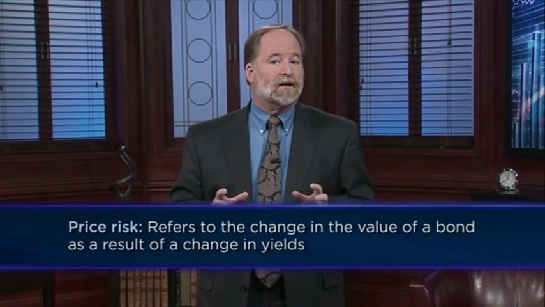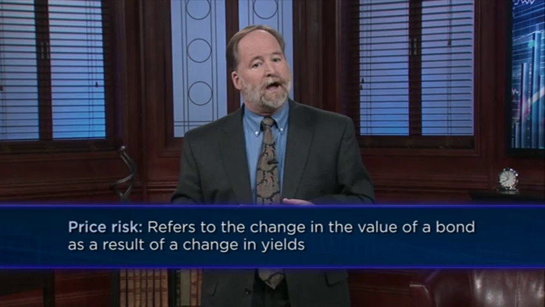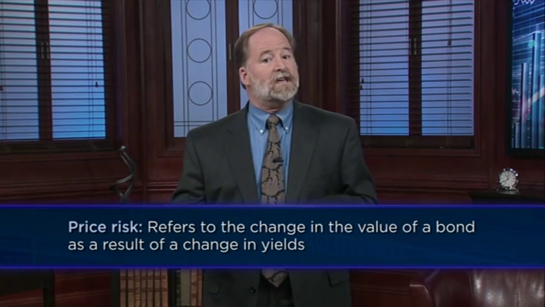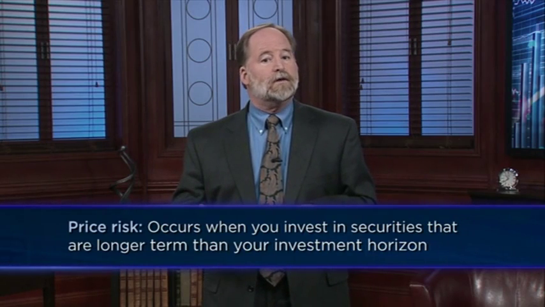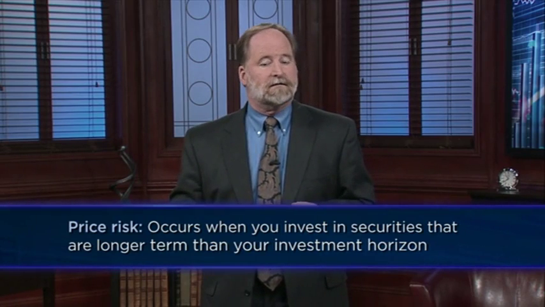Okay, reinvestment risk is one of two kinds of interest rate risk. The other kind is price risk. Price risk refers to the change in the value of a bond as the result of a change in yields. This occurs when you invest in securities that are longer term than your investment horizon. Depending upon a bond's time to maturity relative to your investment horizon, bonds that pay coupons will have both reinvestment risk as well as price risk.